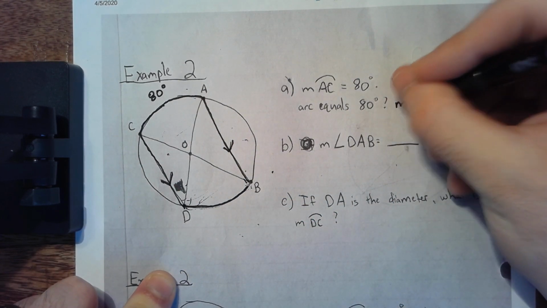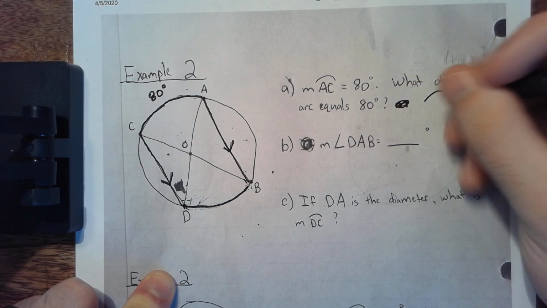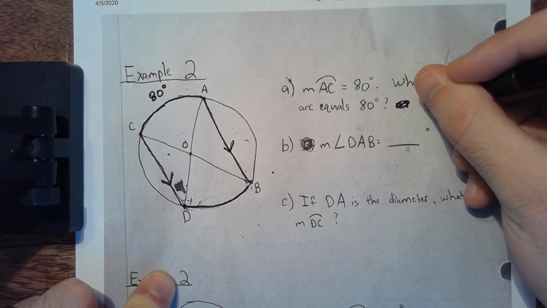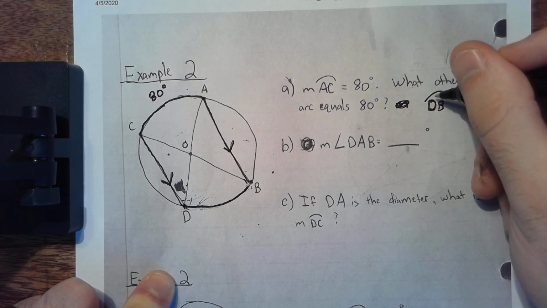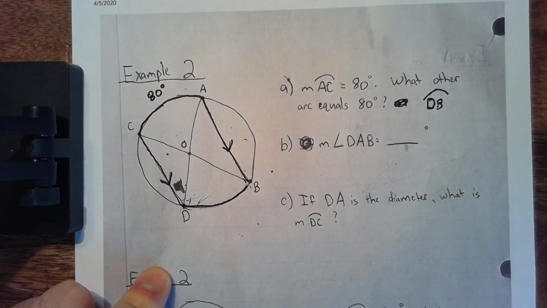So I can just say arc DB. And on the Google Docs, you just put DB. You don't have to put the rest, so you just put DB, and I'll take it.